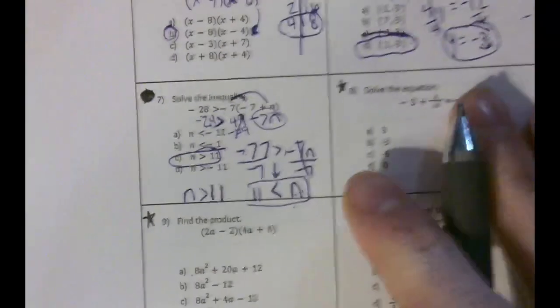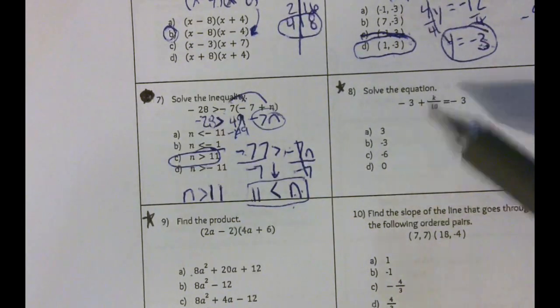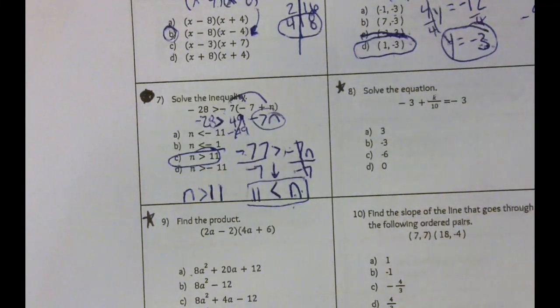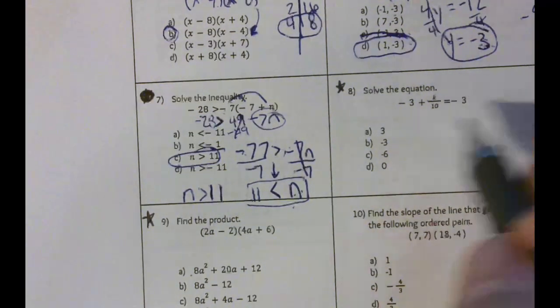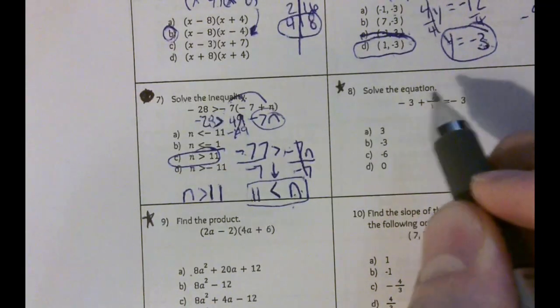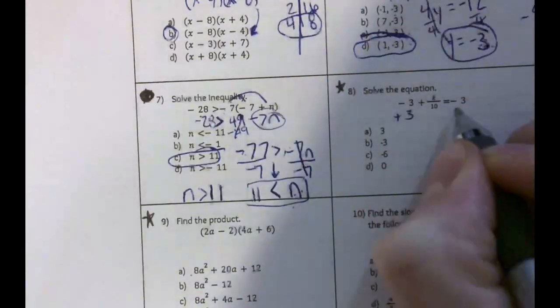Number 8, if you're really having a hard time with this, you can just plug in our values. Plug a 3 in where k is, et cetera. See which one gets you where you need to go. But what we are going to do is actually get the k by itself. This is just a two-step equation. We're going to start by getting rid of the thing furthest away from the k, which would be that -3. So I'm going to add 3 to both sides.